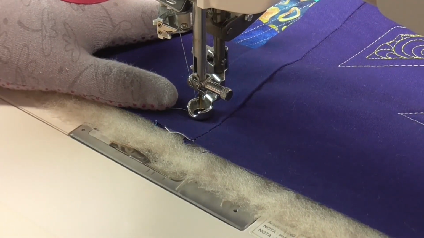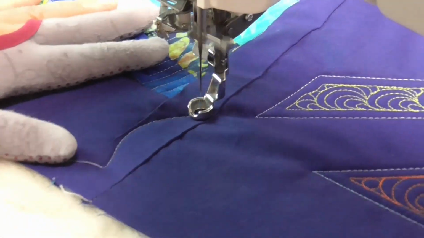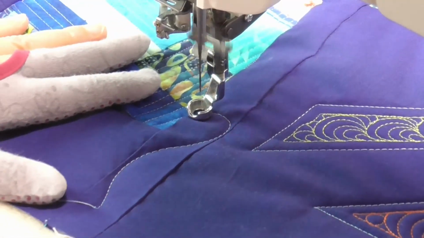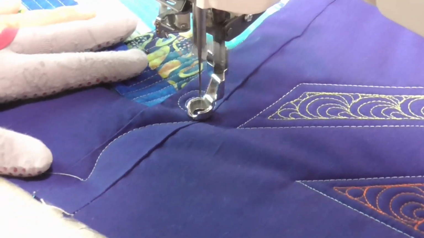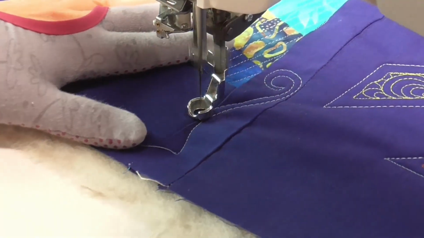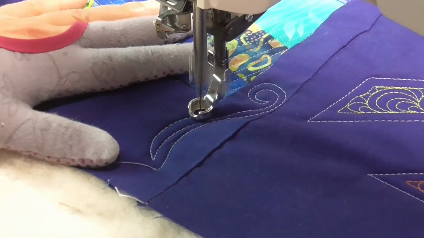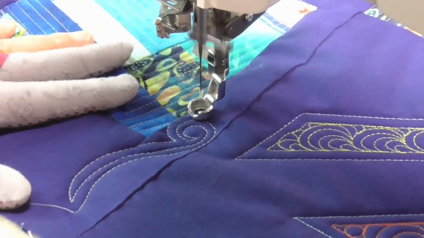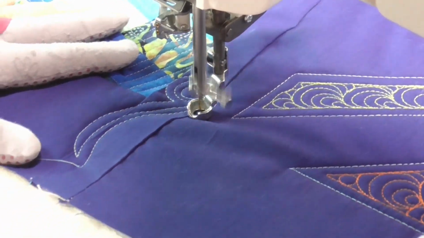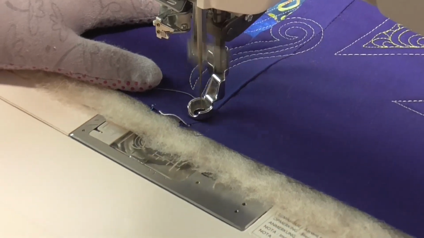So I thought what I will do is tons of wavy lines with some gentle extended swirls, tons of echo lines. So lots of dynamics here.